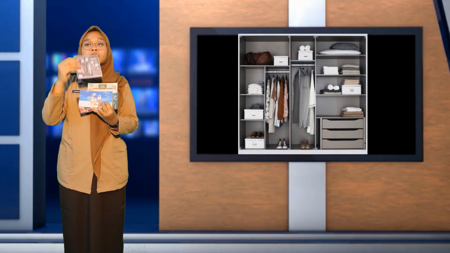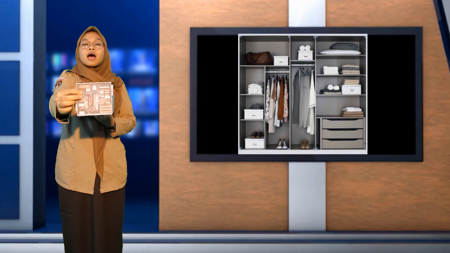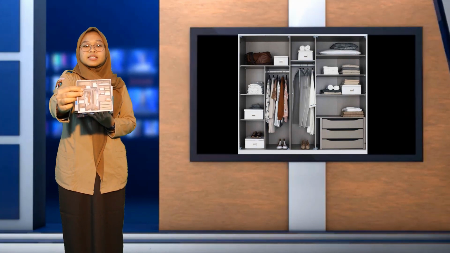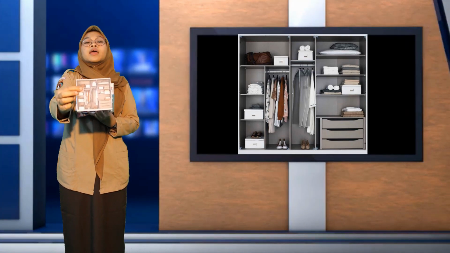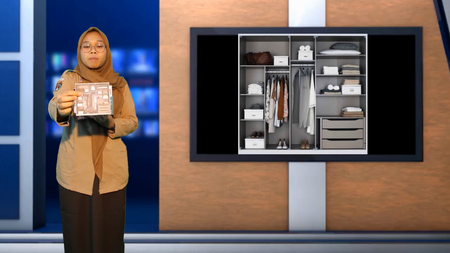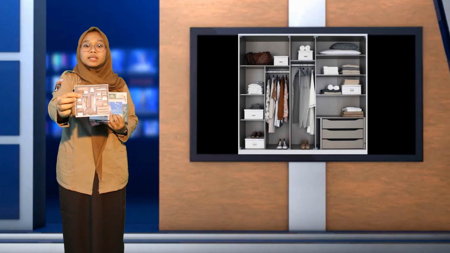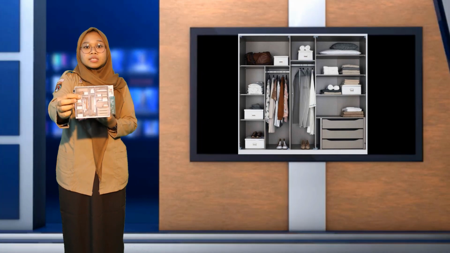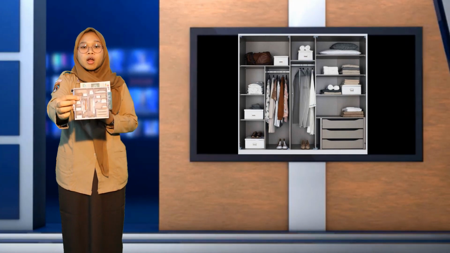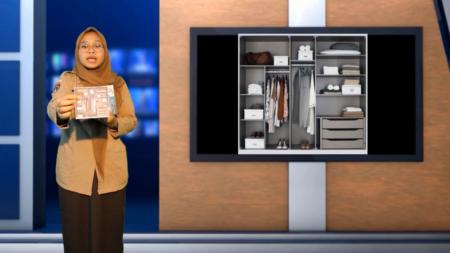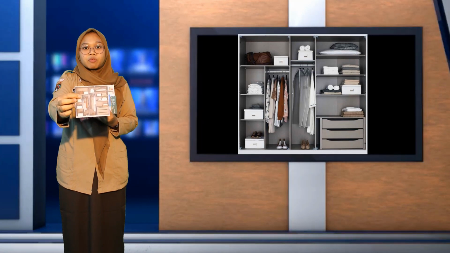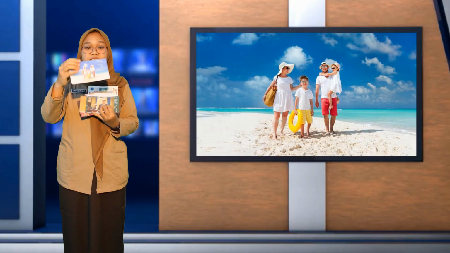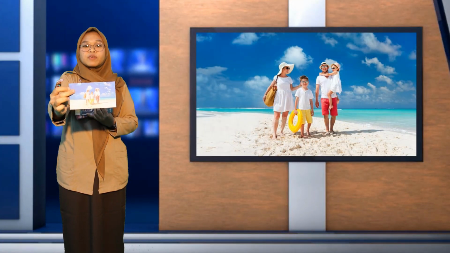The next picture is the thing that I bet every house has. In bahasa Indonesia, they call it lemari. In the UK, they call it wardrobe. Meanwhile, in America, they call it closet. Wardrobe, closet. So don't misunderstand. Kalau kalian mendengar orang berkata closet, it doesn't mean toilet, right? Closet means lemari. Okay?